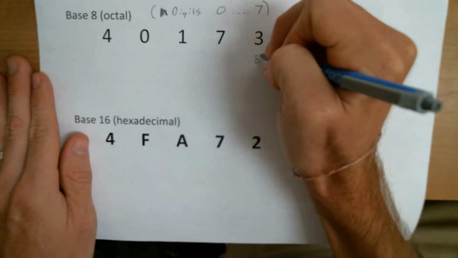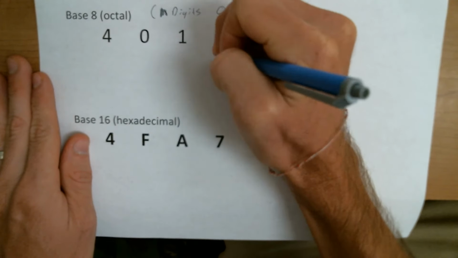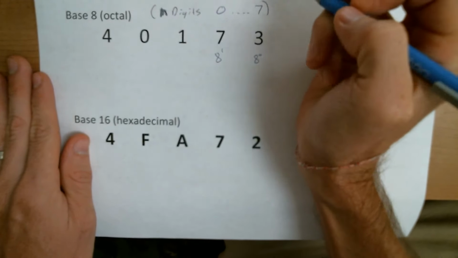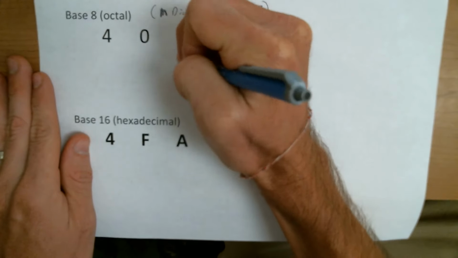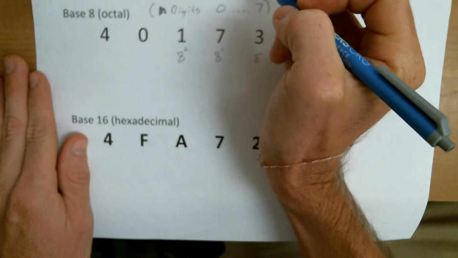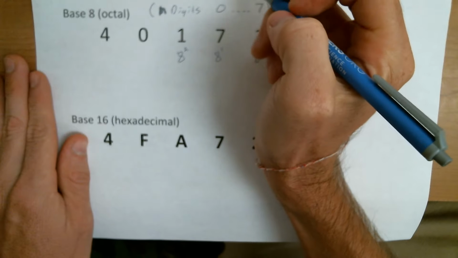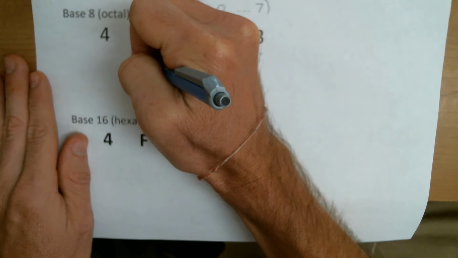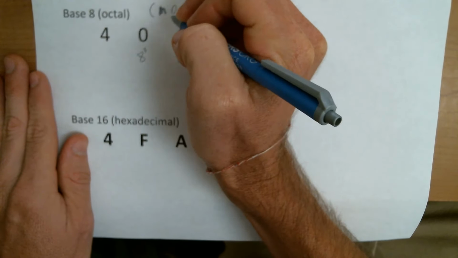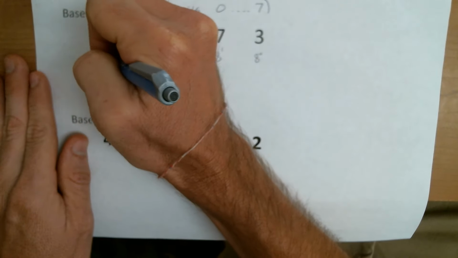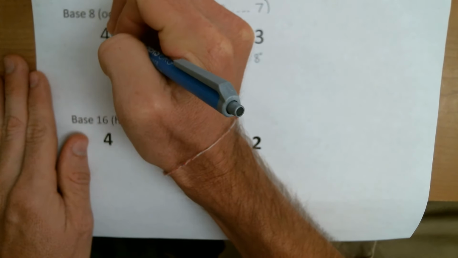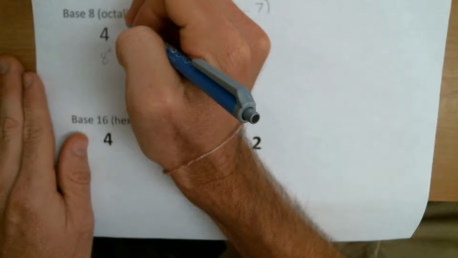So this would be 8 to the 0, the ones place. 8 to the first, the eighths place. 8 squared, the 64th place. 8 cubed, the 512th place. And 8 to the 4th would be the 4096th place.